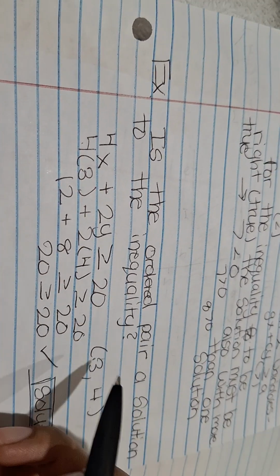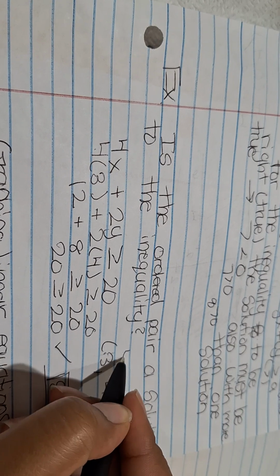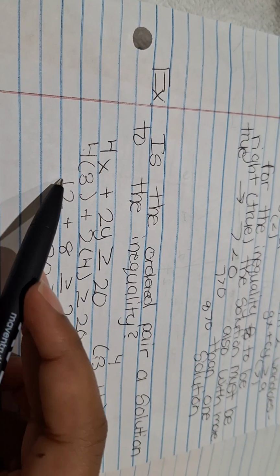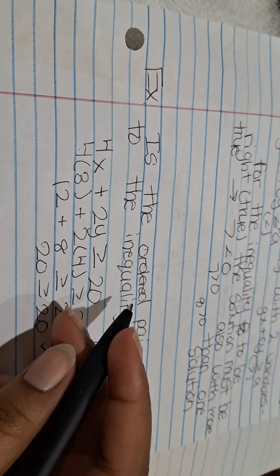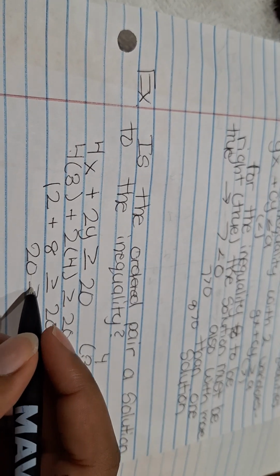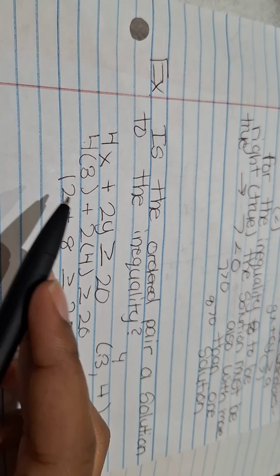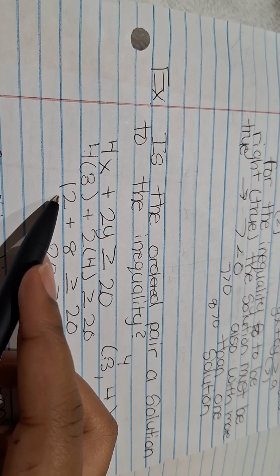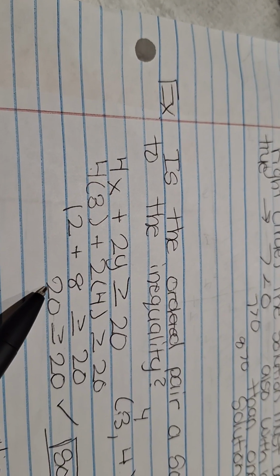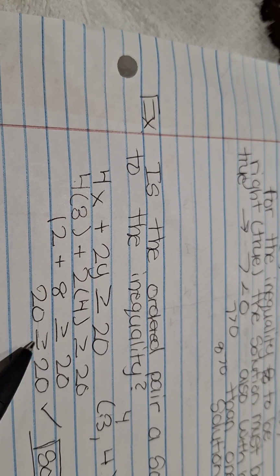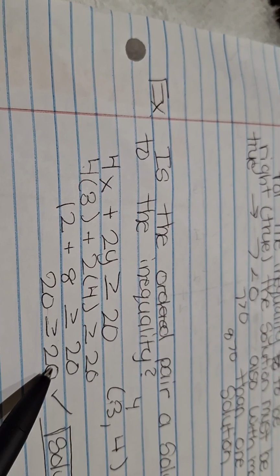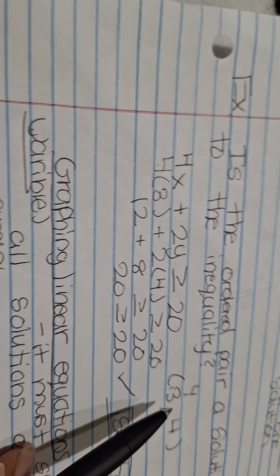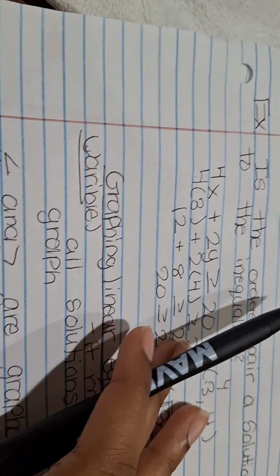So say if x was 4, and then you did 16 plus 8, that would also work because this would be greater than, 16 plus 8, yeah. So anything works if this is greater than or equal to, but if this is less than, then this wouldn't work. Okay, so then actually graphing it, actually putting it on a plot is how you would do it.